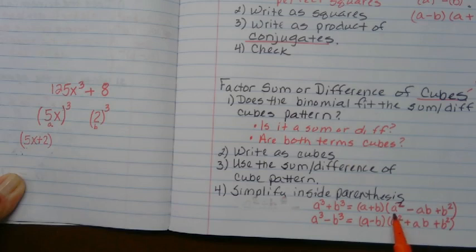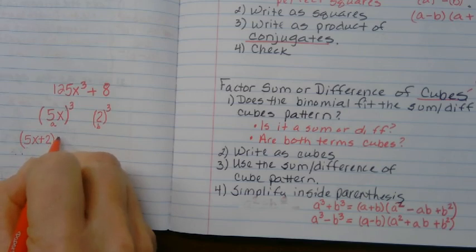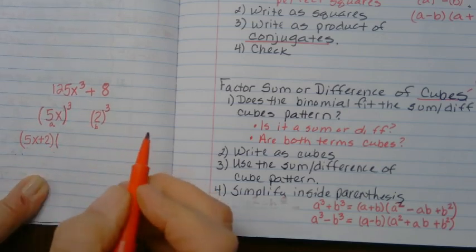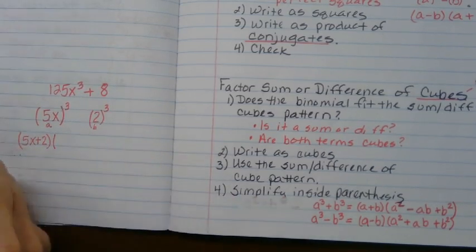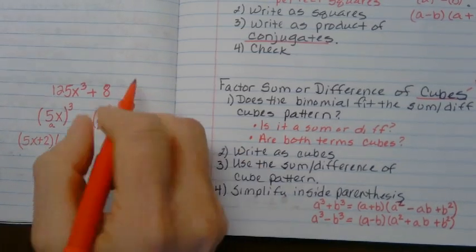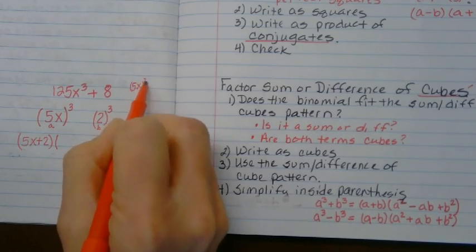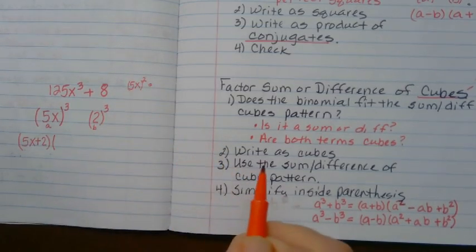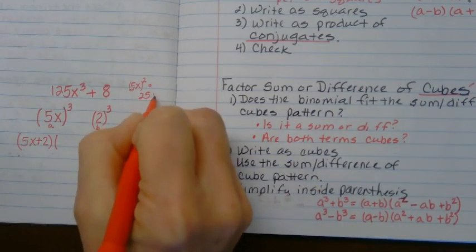And then I'm going to take my A term and square it. So I'm going to do 5x squared, which would actually be written as 25x squared.